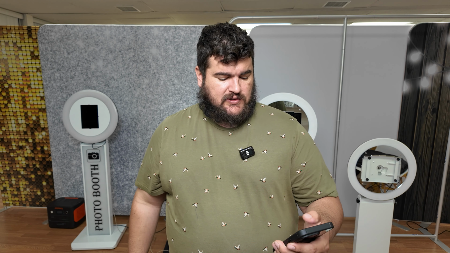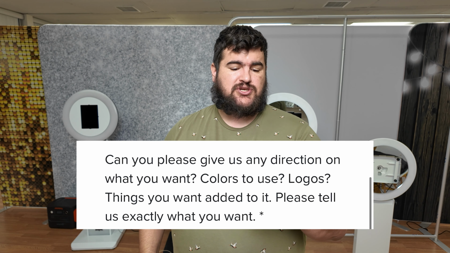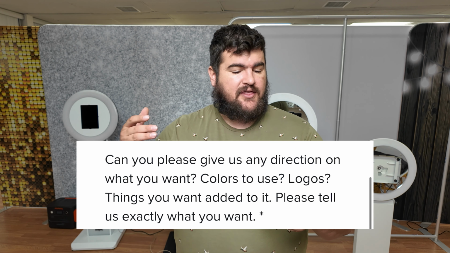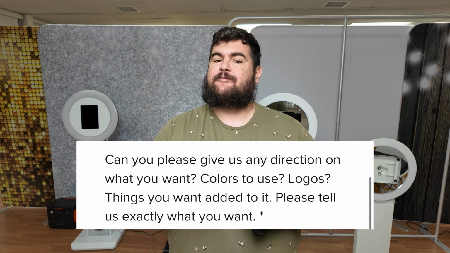One thing I love that my wife told me, she goes, I don't really like to have to think or assume when I'm making the templates. That's why we're asking all of these questions. So this is something I think it's important to ask for. And then we also ask in the template form, can you please give us any direction that you want, colors to use, which is very important, logos, things you want to add, please tell us exactly what you want. Very important, right?